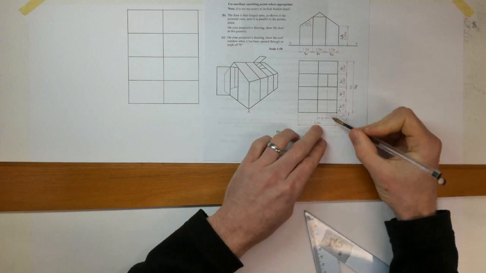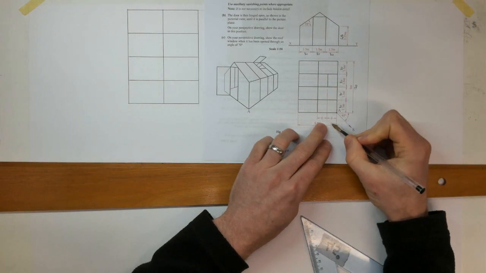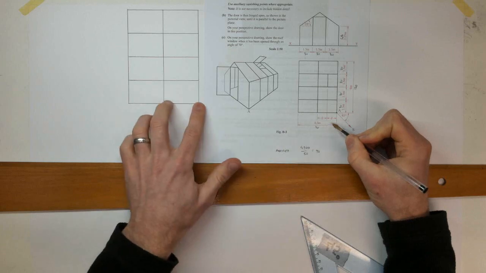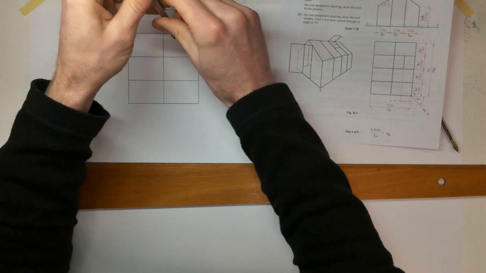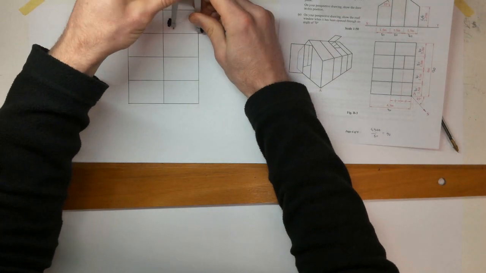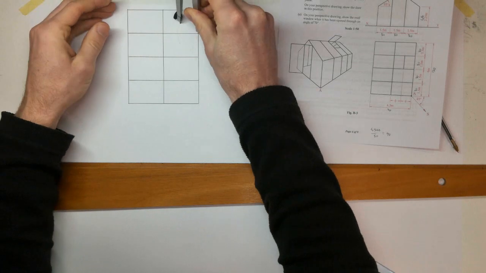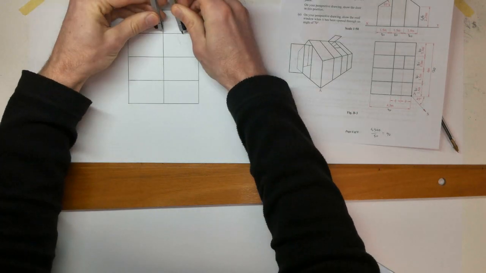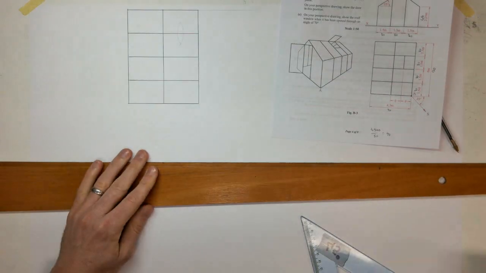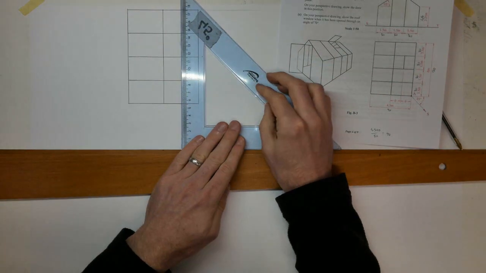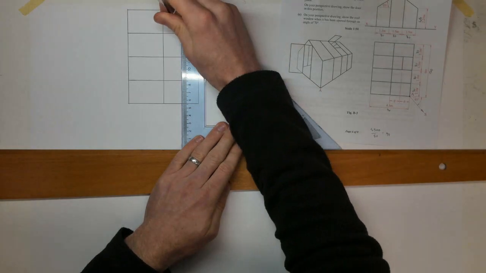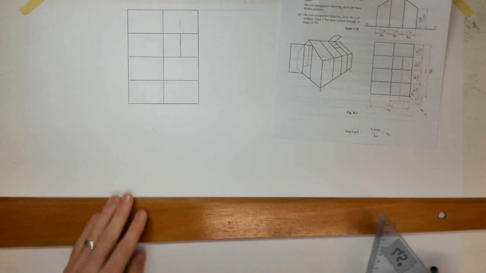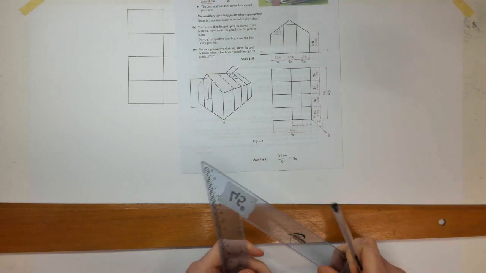Okay, and we also mustn't forget we've got our window opening. They're saying it's equal on either side. That's 45, so we're actually going to have to bisect this distance. Okay, so that's my window opening. Okay, so plan view completed.